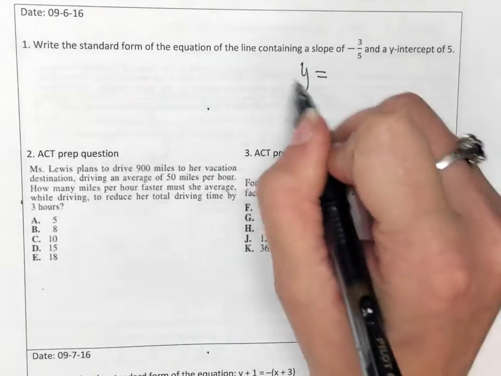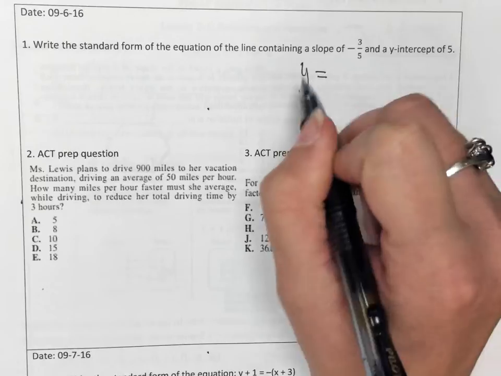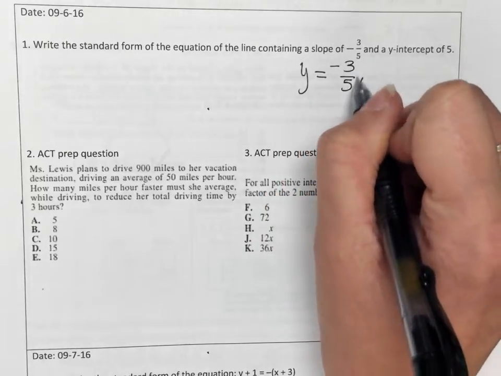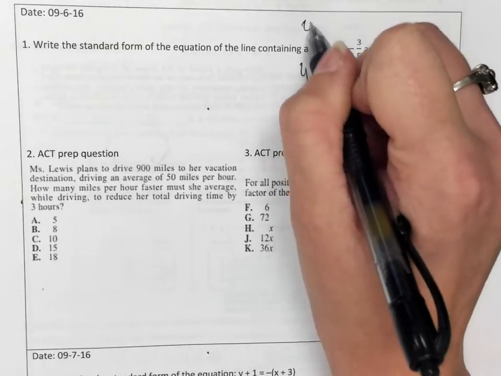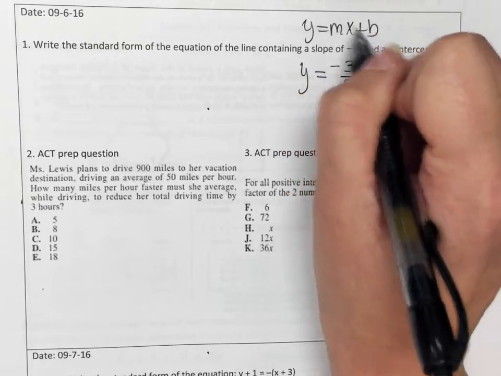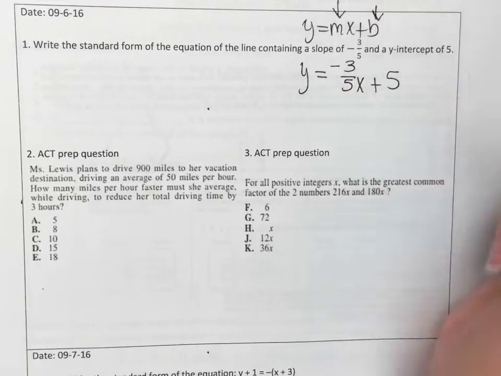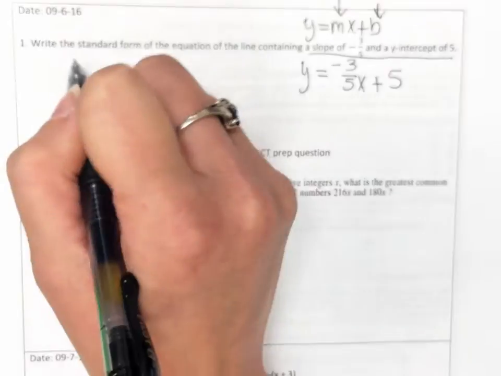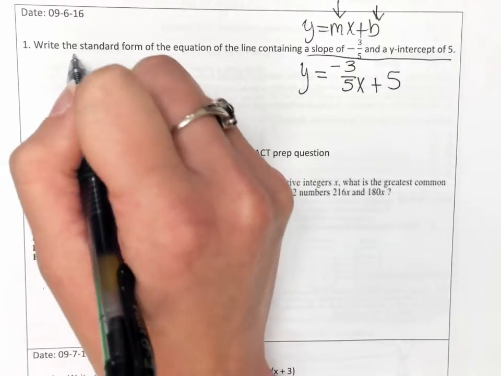Brinkley, can you tell me my formula when I plugged in the slope and the y-intercept? There you go. Because remember, y equals mx plus b. M is the slope and b is the y-intercept, which they gave you right here. All right, now get that into standard form. So, Gracie, what was standard form?